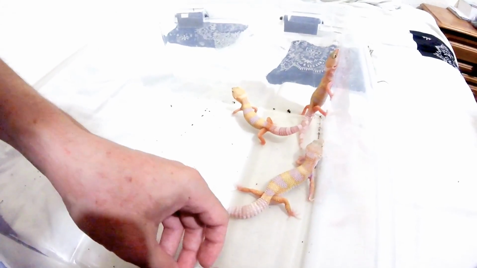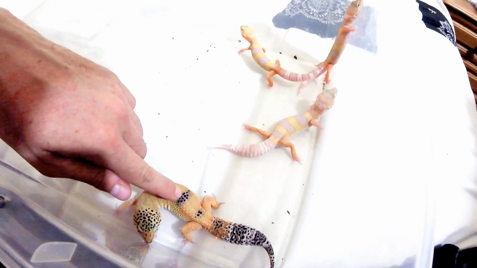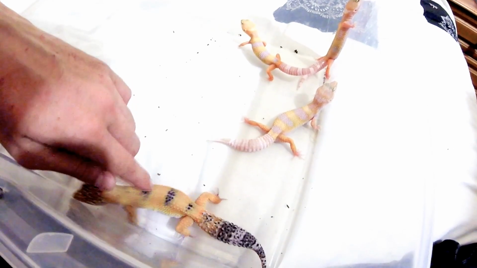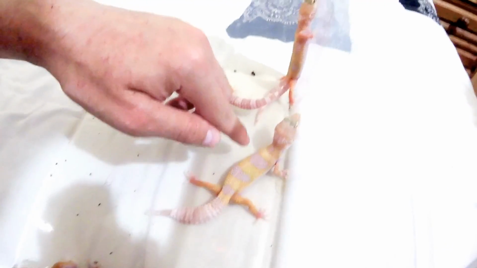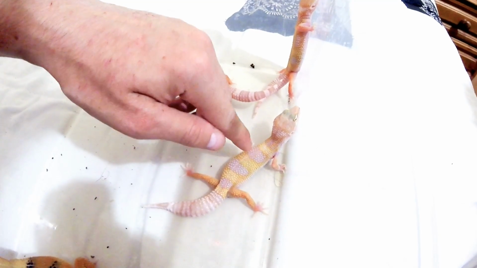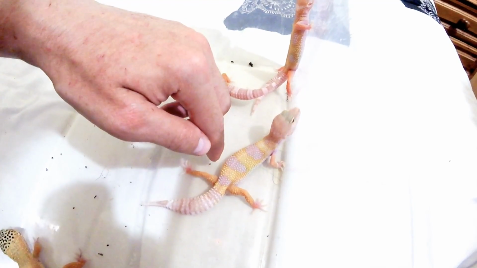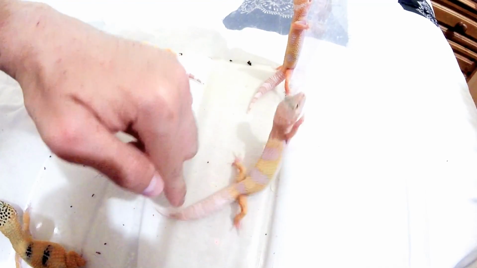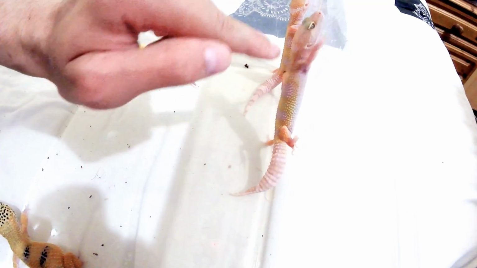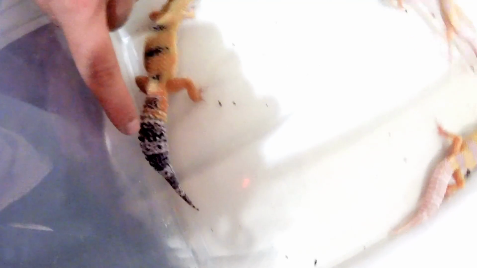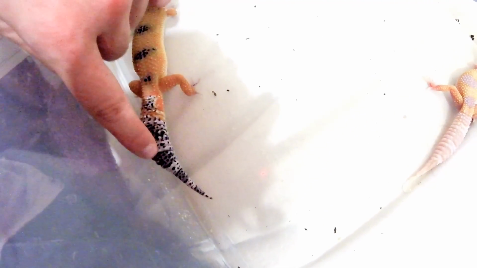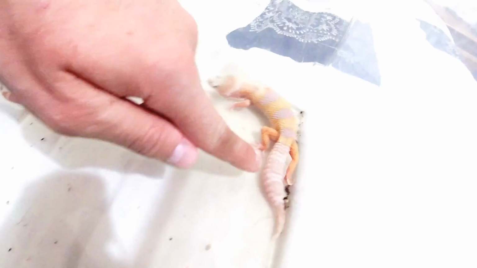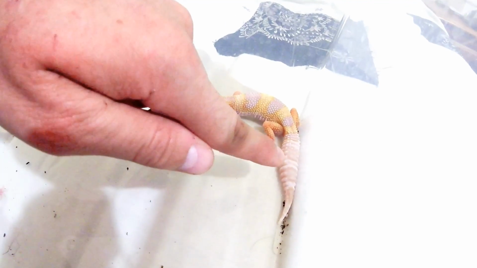Yeah, so as I was saying, you can see the black stripes on the normal, whereas in albinos there's no black stripes, and there's not going to be any black pigmentation anywhere on the albinos. So you can see black pigmentation on the tail. It's all missing on the albinos.